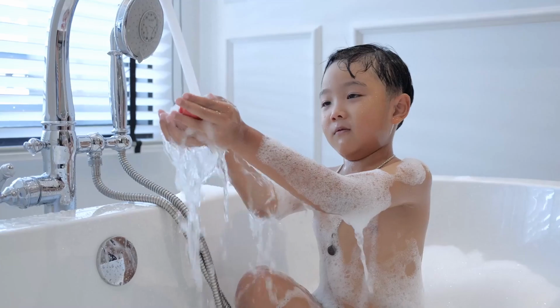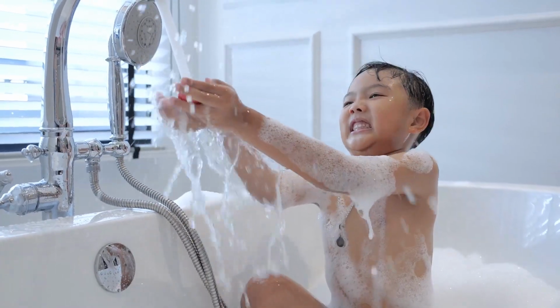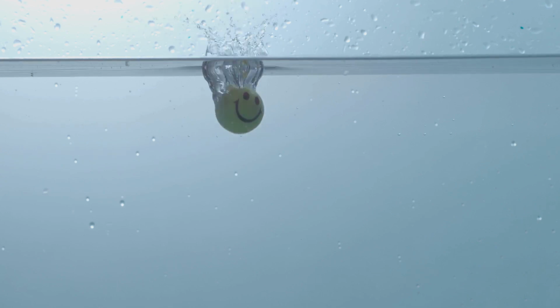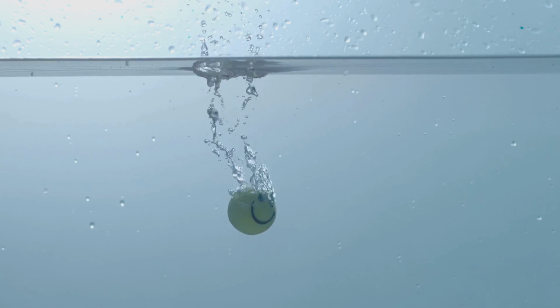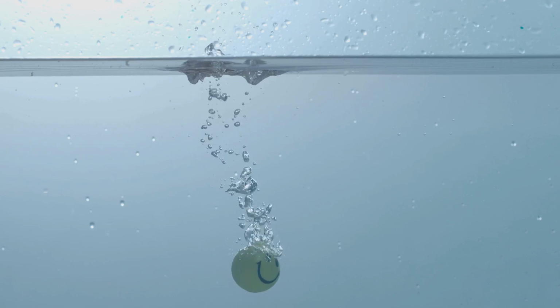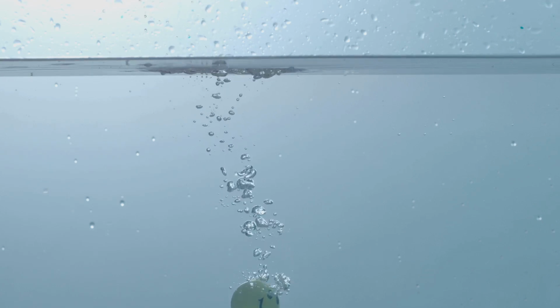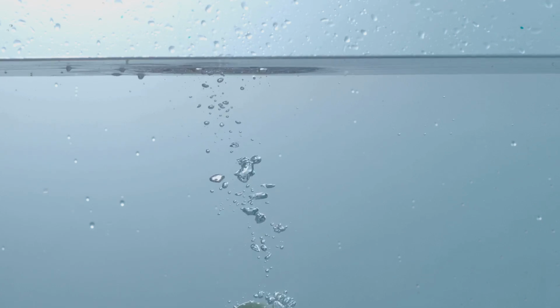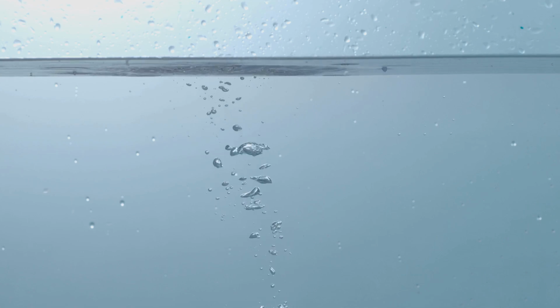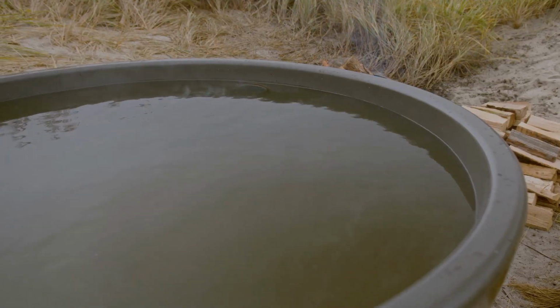This isn't just a fun trick, it's a demonstration of a fundamental principle in physics. Instead of being pushed away, the ball will be drawn towards the stream. This might seem counterintuitive at first, but there's a fascinating explanation behind it. The ball's movement towards the water stream is a clear example of Bernoulli's principle at work. This is Bernoulli's principle in action.